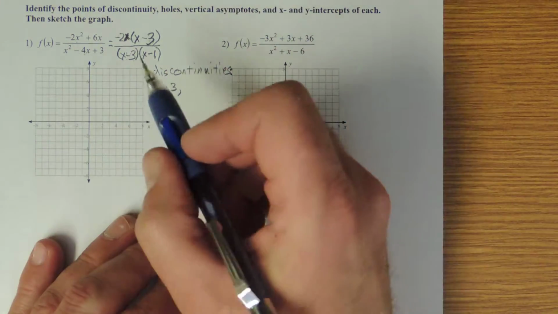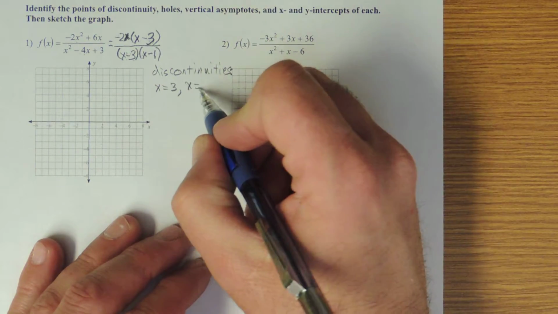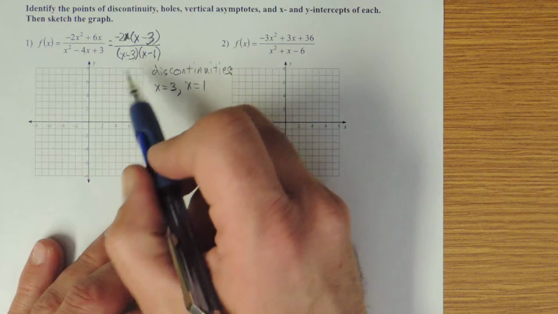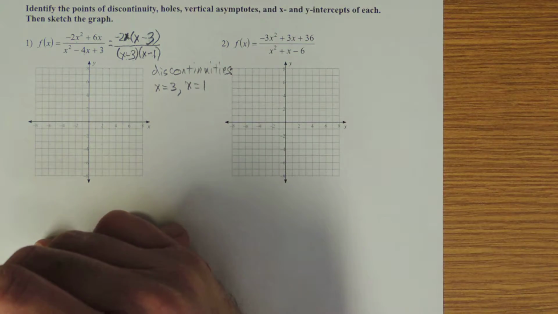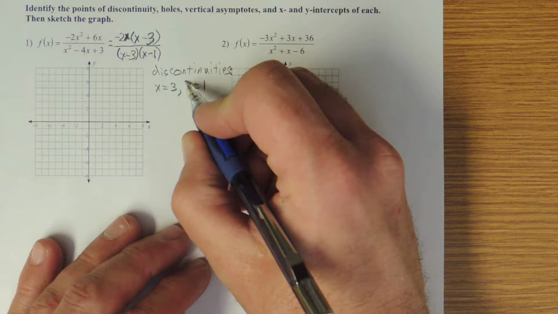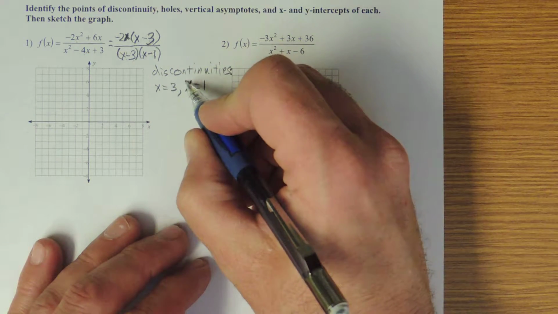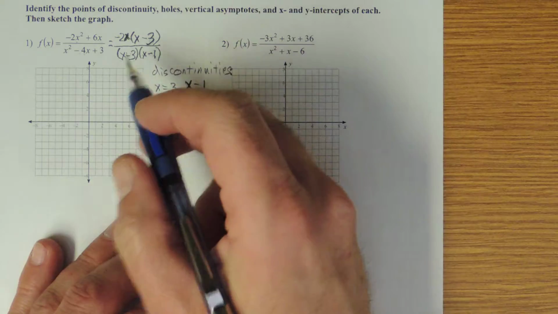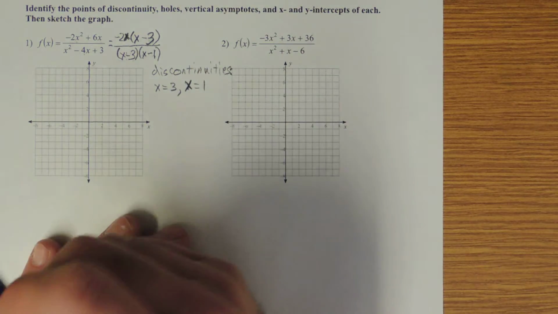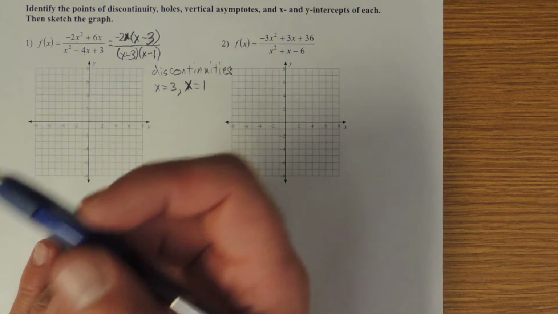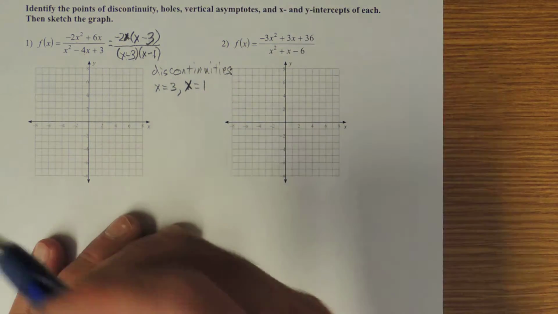The other option is x equals 1. 1 minus 3 is negative 2, but 1 minus 1 is 0. 0 times negative 2 is 0. I would get a 0 in my denominator. So these two values of x cannot be used with this rational function. If I try to put them in this rational function, I do not get an answer. That's why we call them discontinuities.